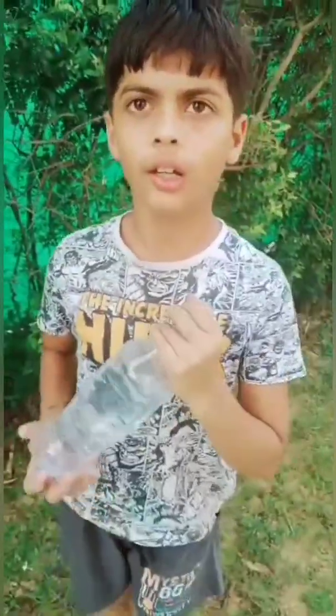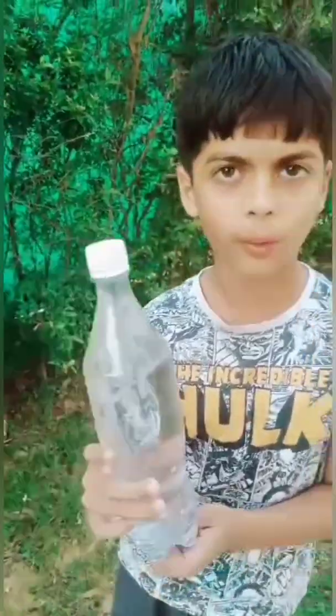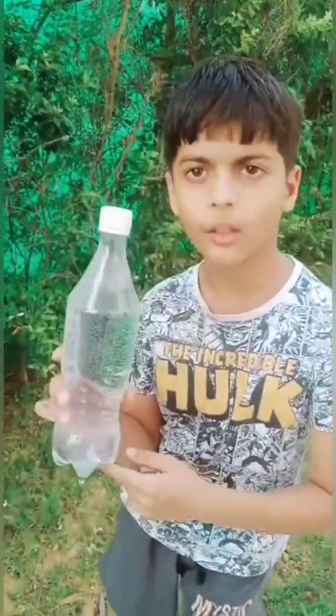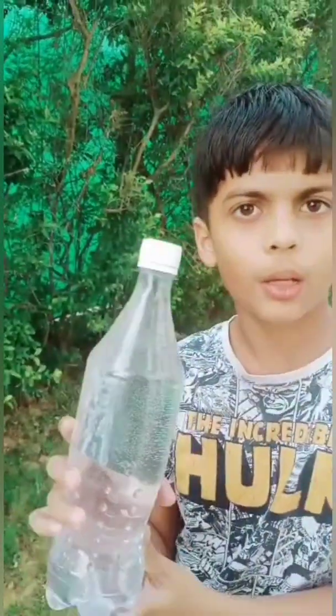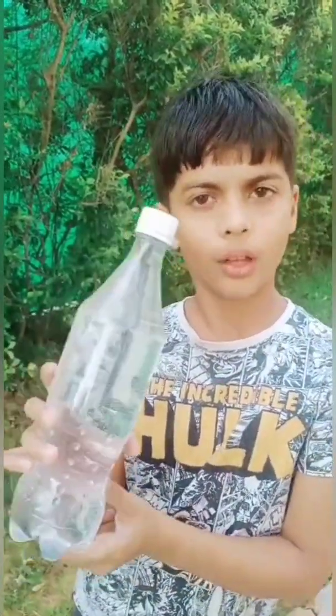Hi friends, today we are going to conduct an experiment to show how this pressure of air is always exerted on us. For this experiment, we will need a bottle filled with water. Can you see the water spilling out of the bottle? No. We'll make some holes in the bottle and then see what happens. Friends, we have pricked the needle into the bottle. Now let's see what happens.